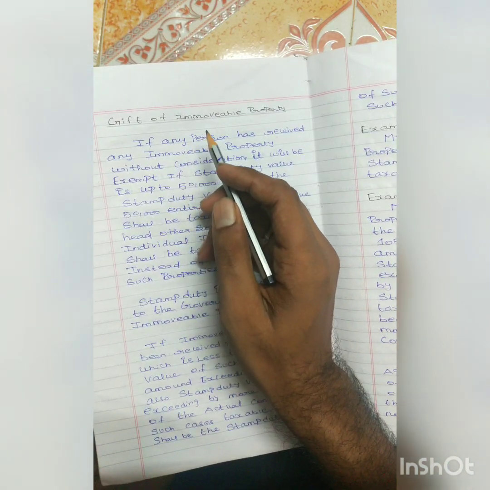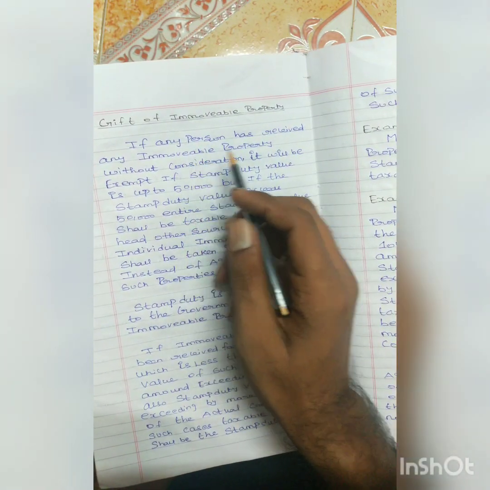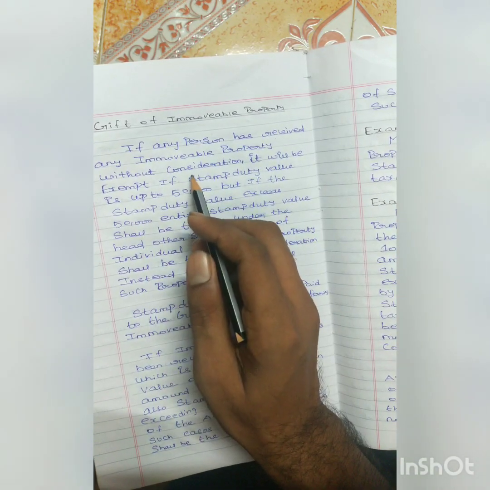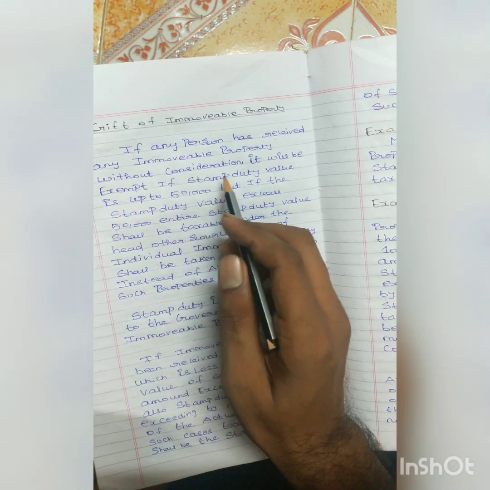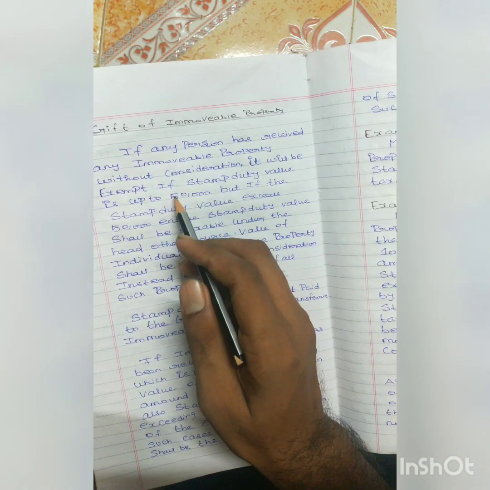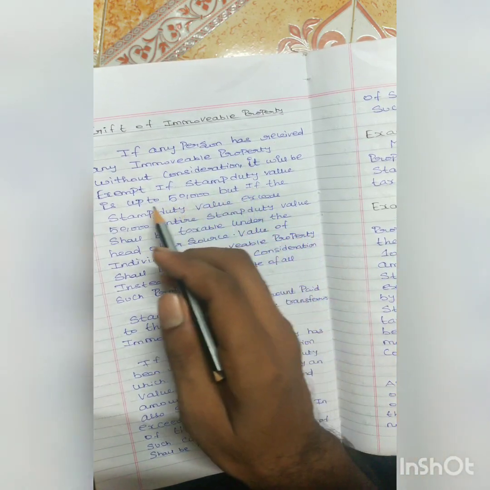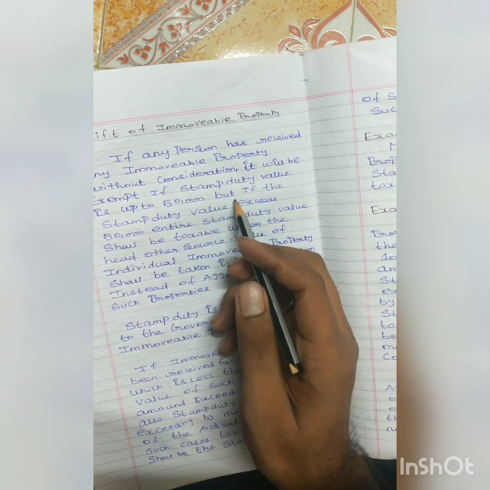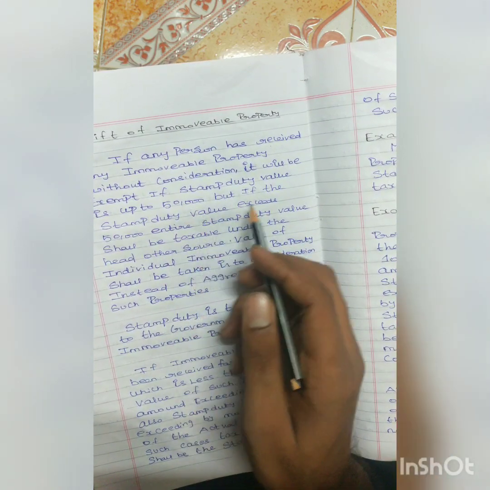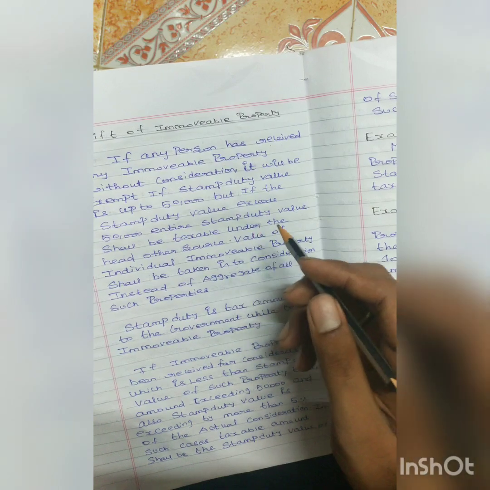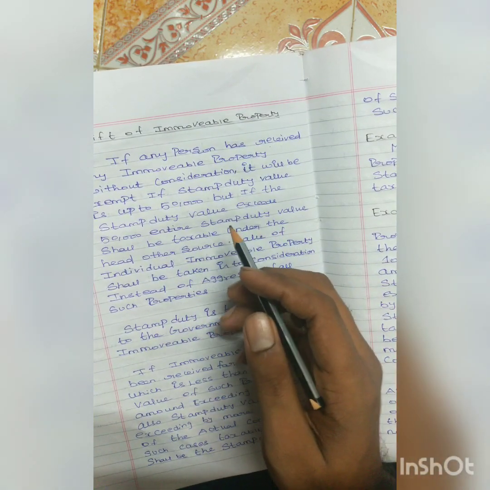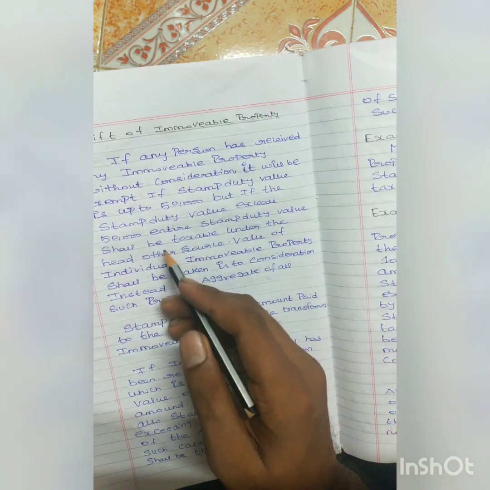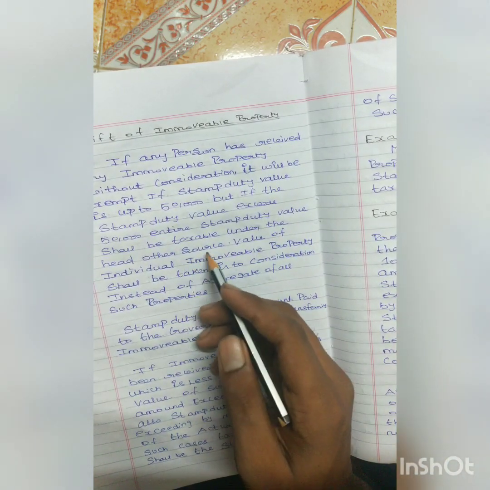Gift of immovable property. If any person has received any immovable property without consideration, that is, I'm not paying anything, it will be exempt if the stamp duty value is up to 50,000. But if the stamp duty value exceeds 50,000, the entire stamp duty value shall be taxable under the head other sources.